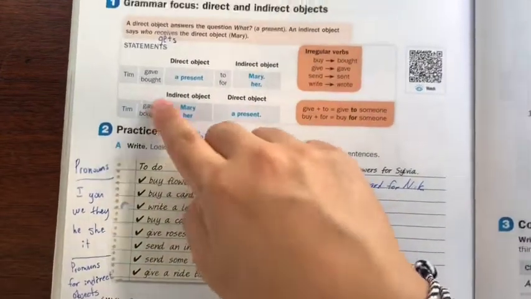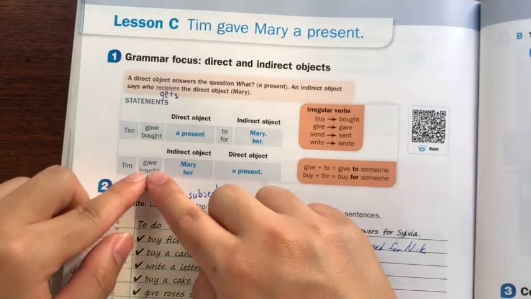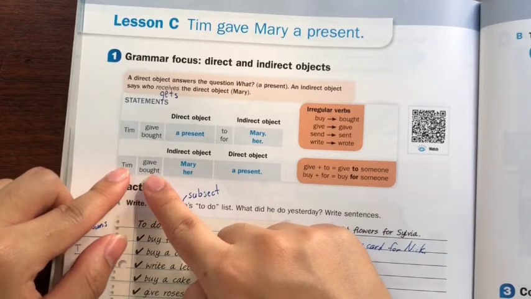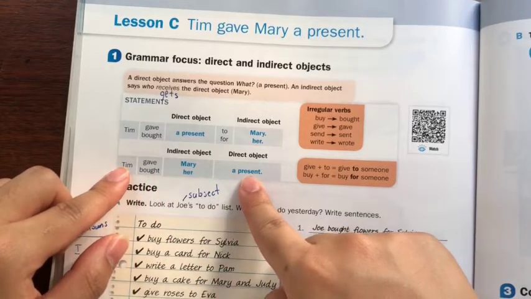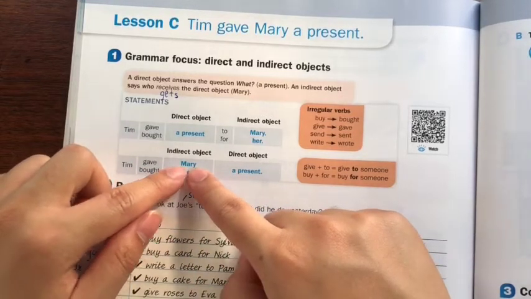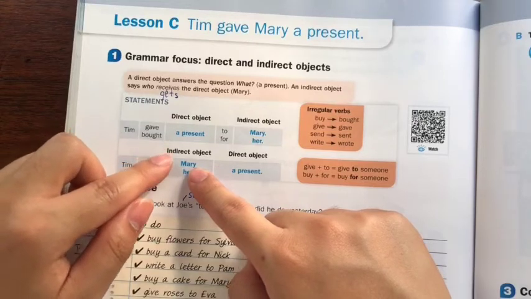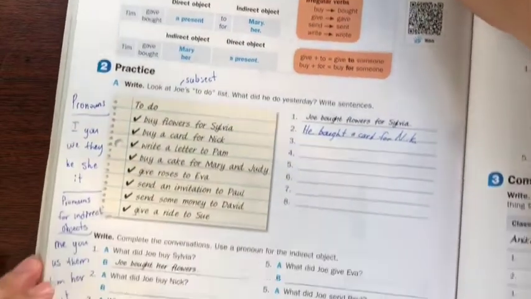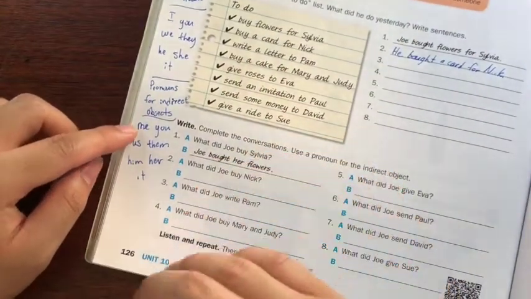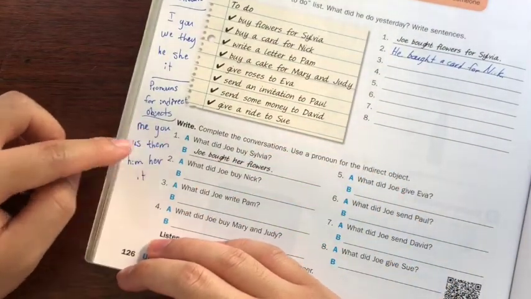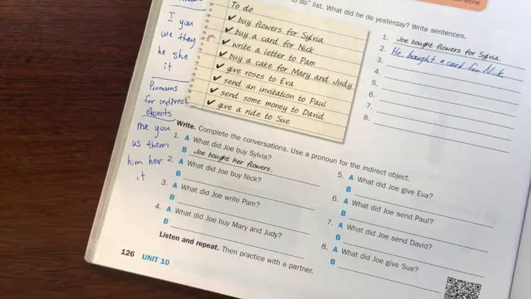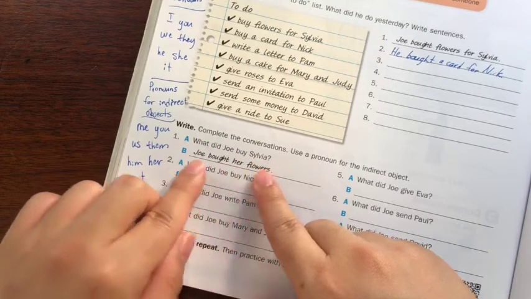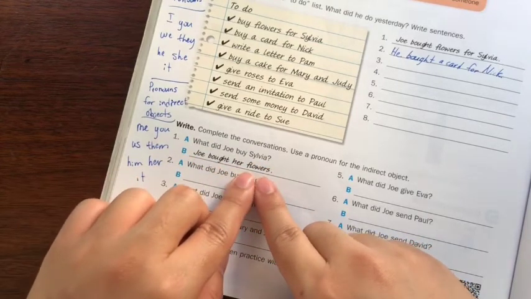We can see it here at the top, where we have Tim gave Mary a present, or we can say Tim bought her a present. Mary is she, but because it's an indirect object, we change she to her. So for indirect objects, we use me, you, us, them, him, her, it. So what did Joe buy Sylvia? Joe bought her flowers.